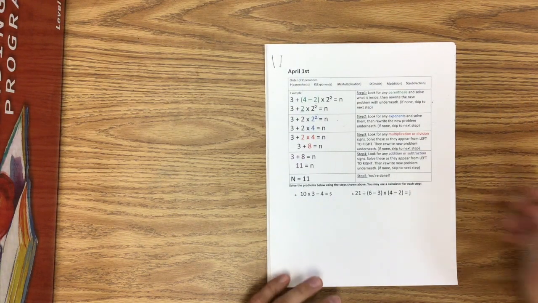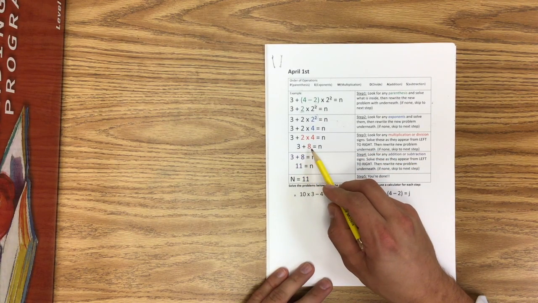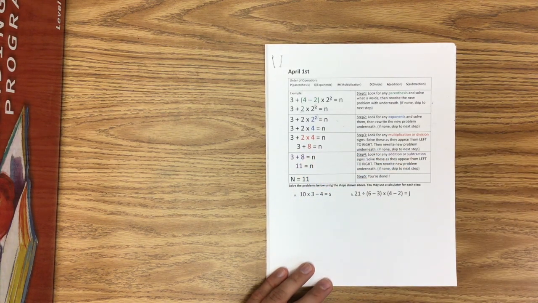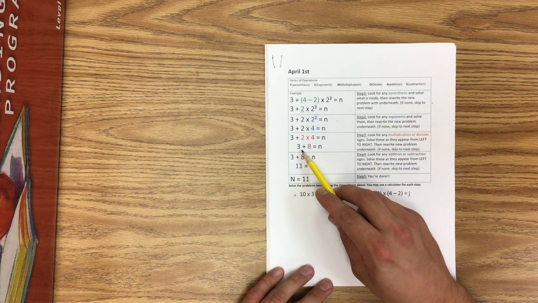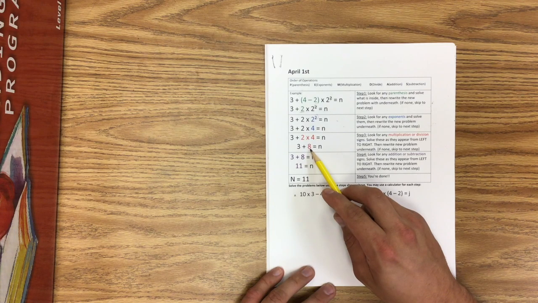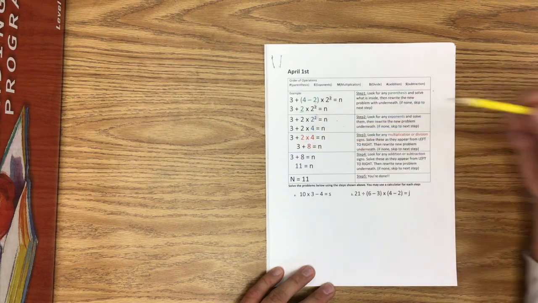So I write my 8 down here, and then I've got 3 plus 8 equals n. Now, 3 plus 8, that's an easy one. Now we're just going to do addition and subtraction, okay? So we came all the way from here to now 3 plus 8.